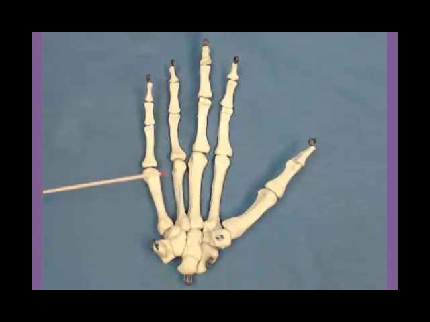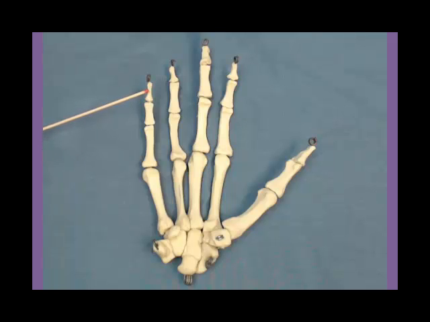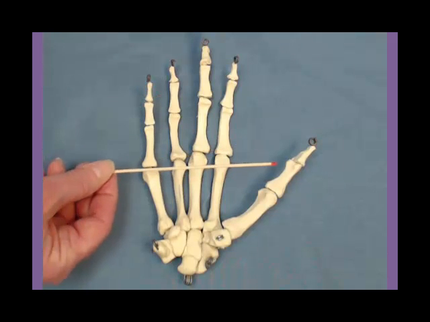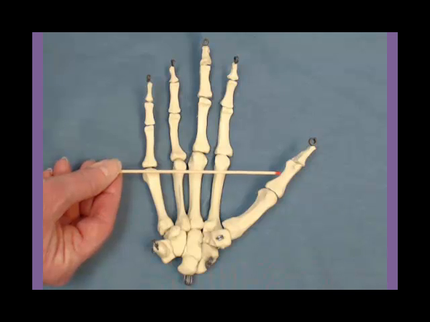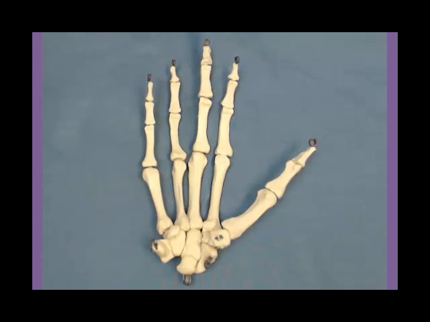Bones of the hand. We have metacarpals, a base, shaft, and head. We have phalanges, which include on digits 2 through 5, a proximal phalanx, a middle phalanx, and a distal phalanx. On digit 1 for phalanges, we have just a proximal and a distal phalanx. On each phalanx, you have a base, shaft, and head.